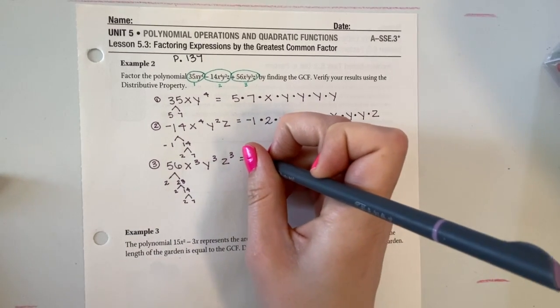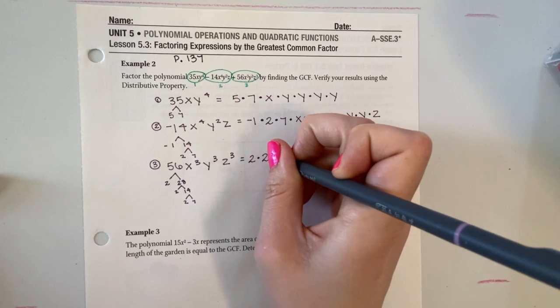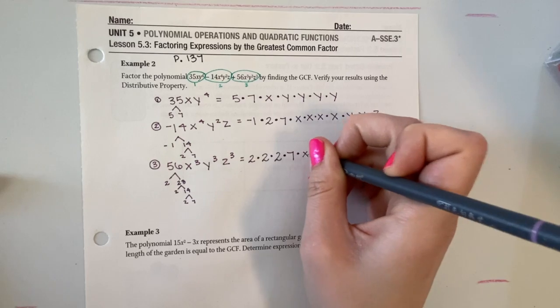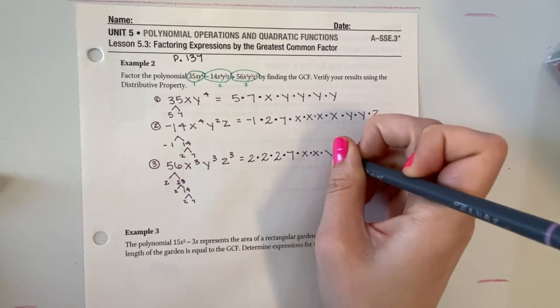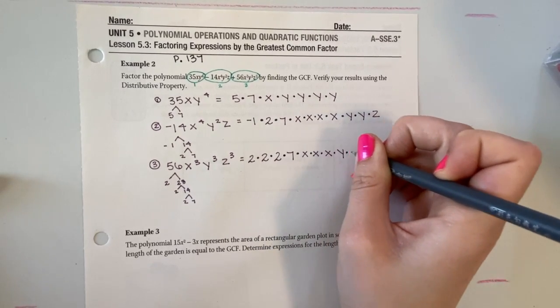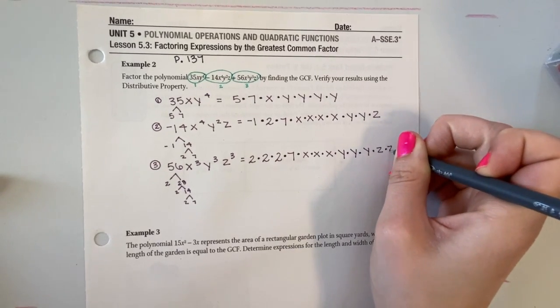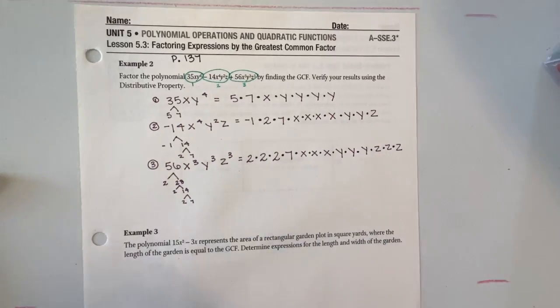So I get 2 times 2 times 2 times 7 times x times x times x times y times y times y times z times z times z.